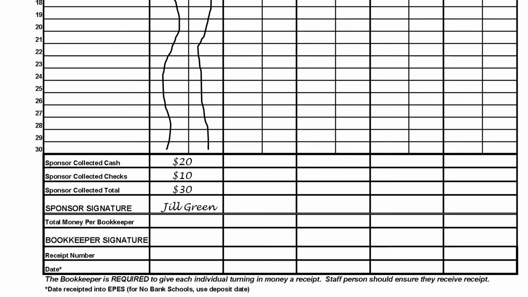Once the bookkeeper and teacher or sponsor total agrees, the bookkeeper will receipt the day's collection total from the multiple receipt form in EPS. After receipting into EPS, the bookkeeper will complete the multiple receipt form by writing the total amount of combined cash and check receipted in the EPS system, signing the form, and recording the EPS receipt number and date receipted into EPS. The bookkeeper will provide the signed EPS receipt to the teacher or sponsor.